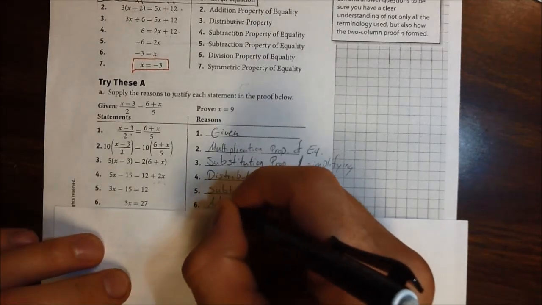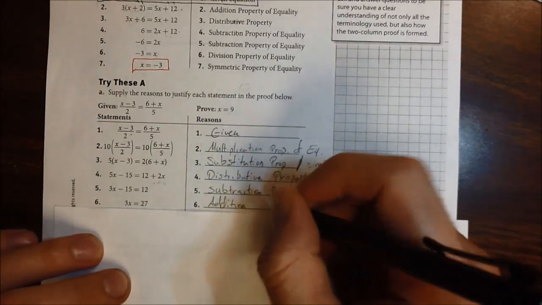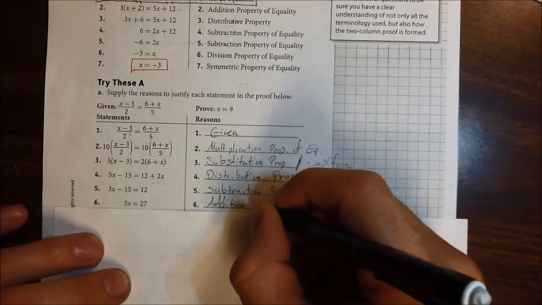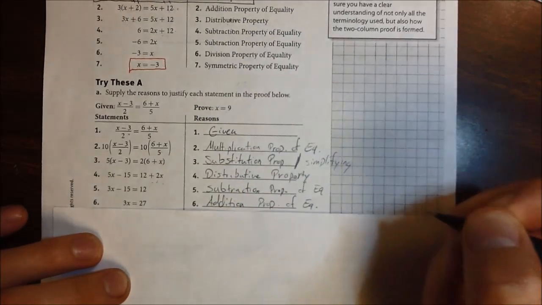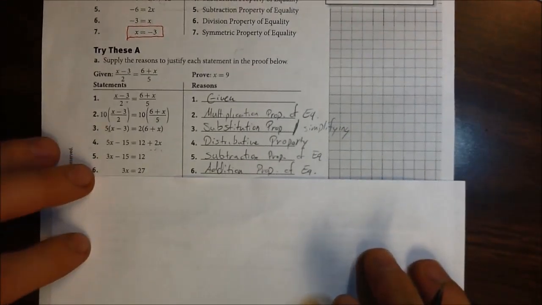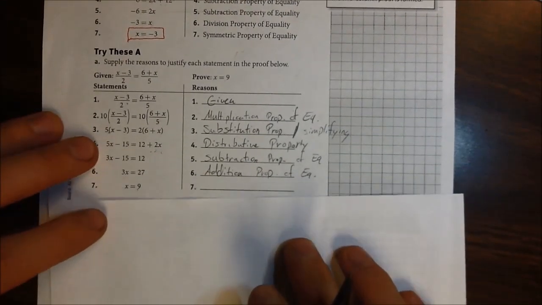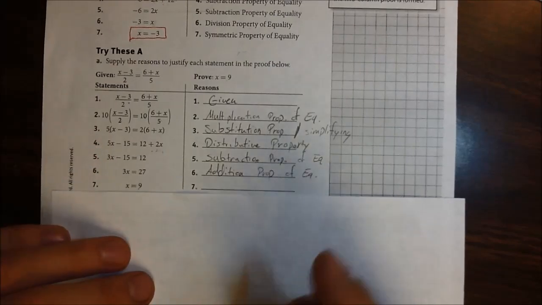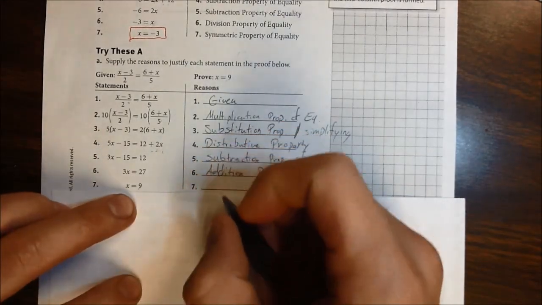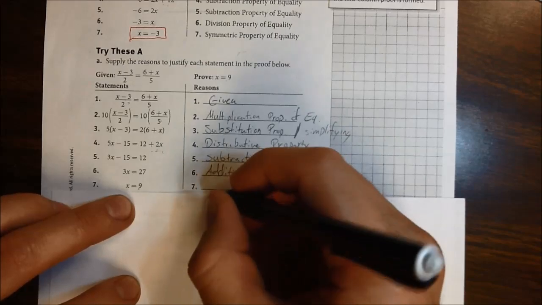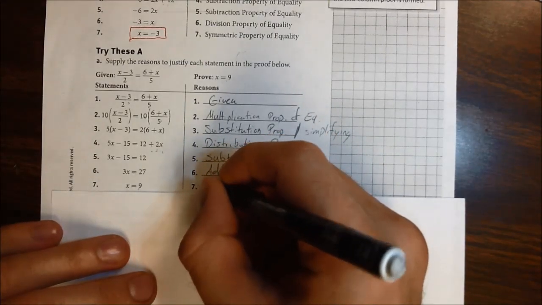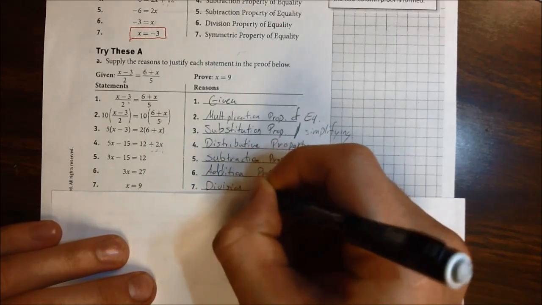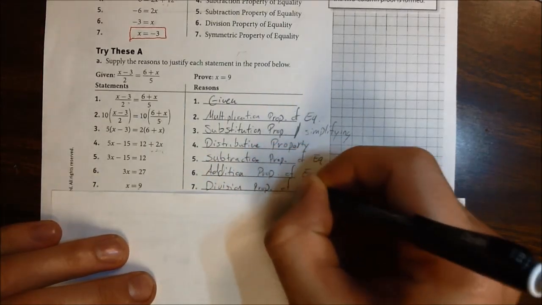Why are they allowed to add the same thing on both sides of the equation? That's the addition property of equality. And then the last step, they're going to divide by 3 on both sides to get the final answer, x equals 9. How did they get to this x equals 9? Well, they had to divide both sides by 3. So they got here by applying the division property of equality.